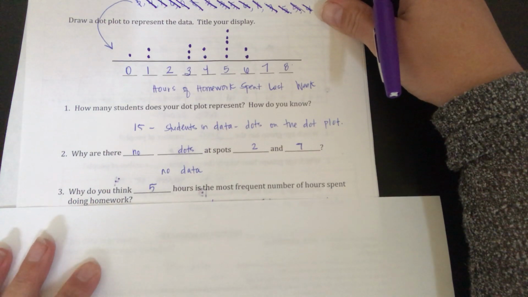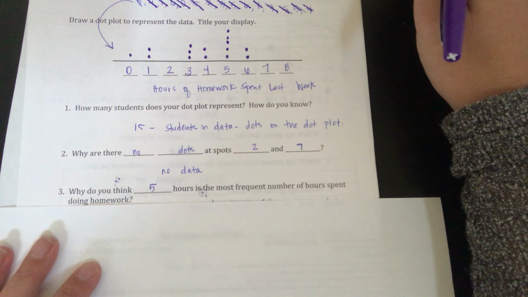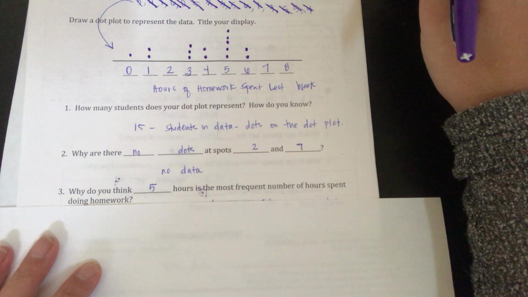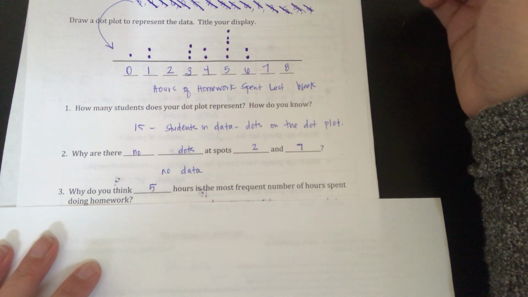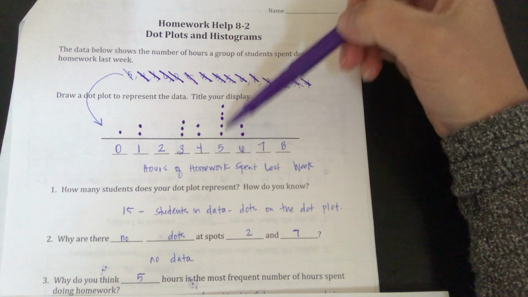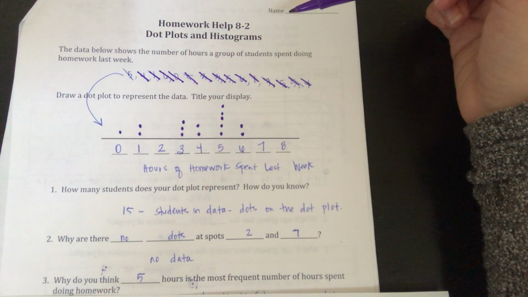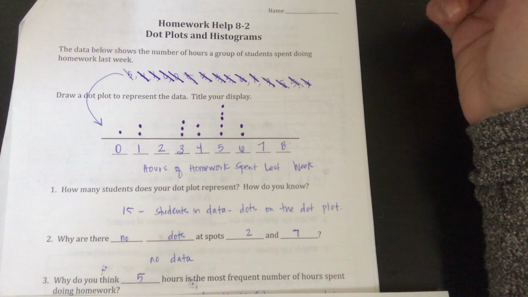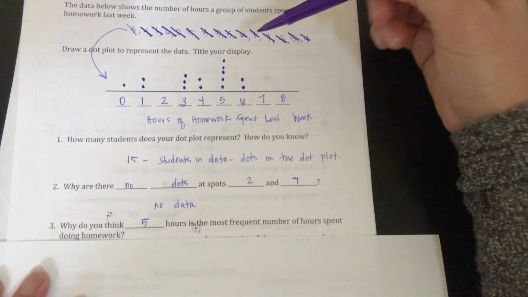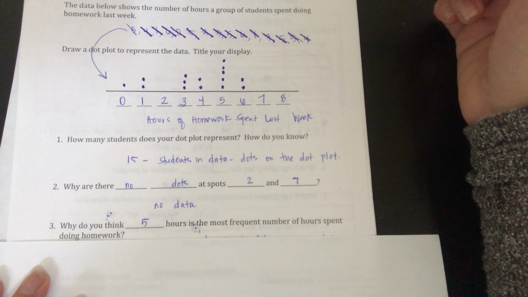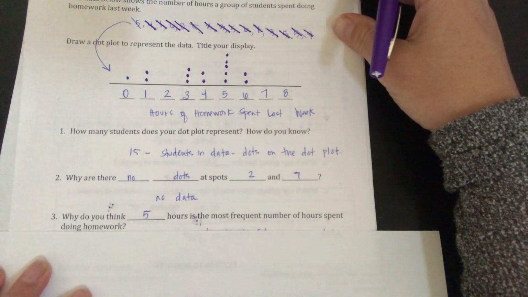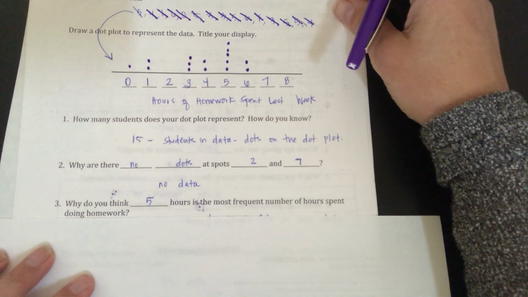Why do you think 5 hours is the most frequent number of hours spent doing homework? Well, looking at our data, 5 hours was really popular, okay? I don't really know why.